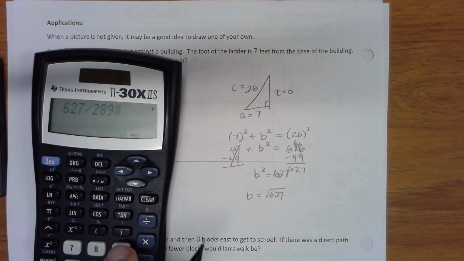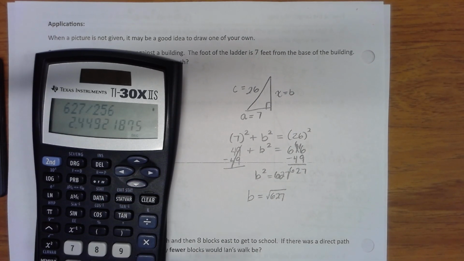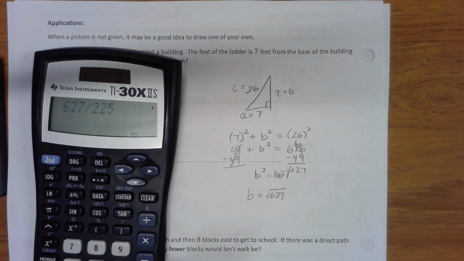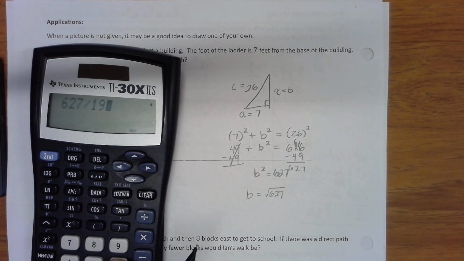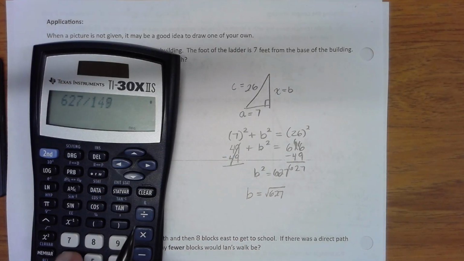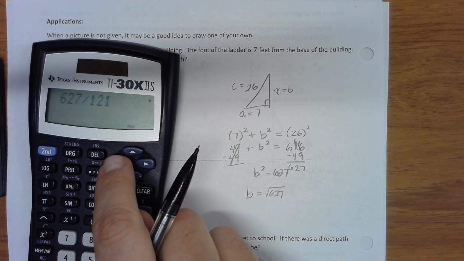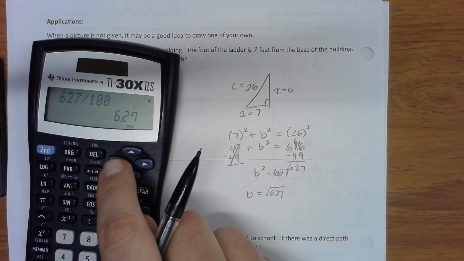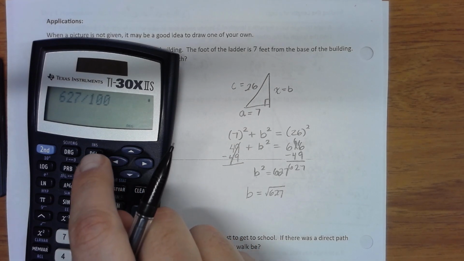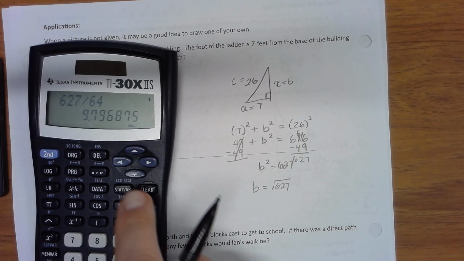So divide it by 289, that's 17 squared. Divide it by 16 squared. Divide it by 15 squared. Divide it by 14 squared. Decimal every time. Divide it by 13 squared. Divided by 12 squared. How about 11 squared? How about 10 squared? How about 9 squared? How about 8 squared? How about 7 squared?